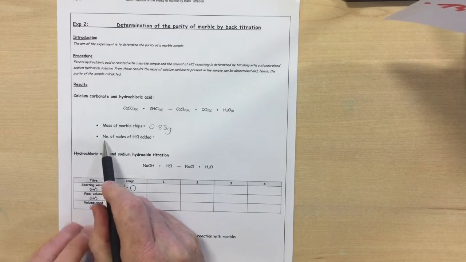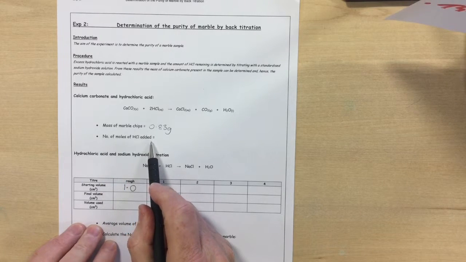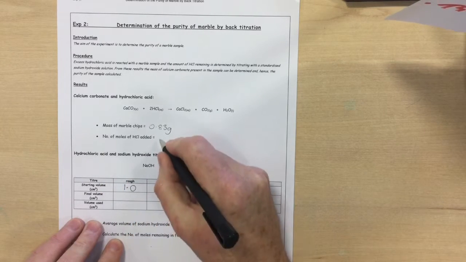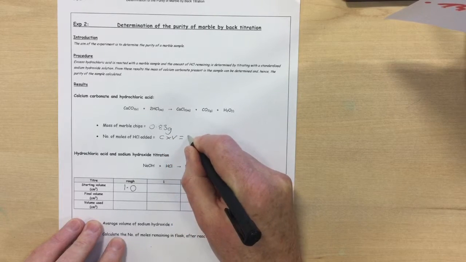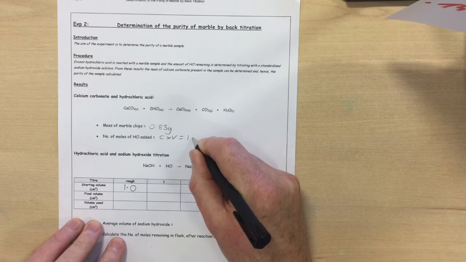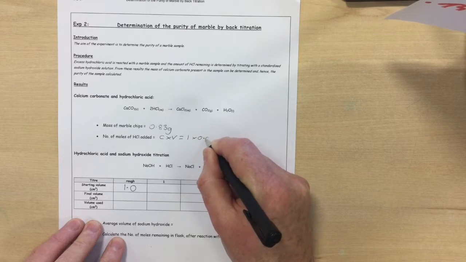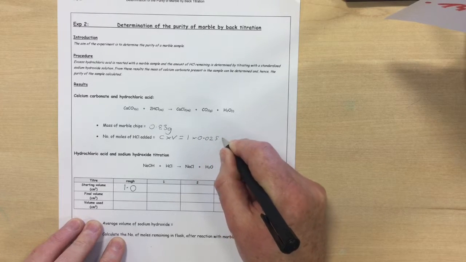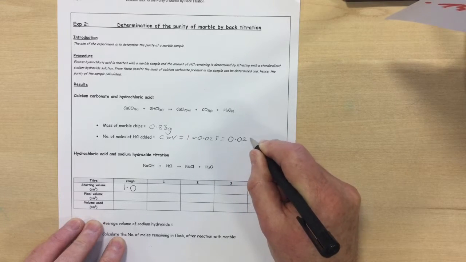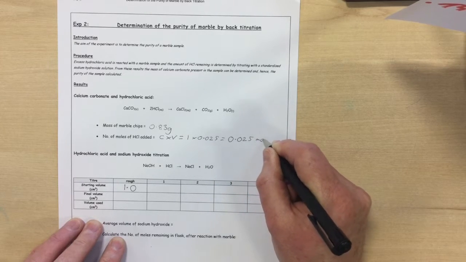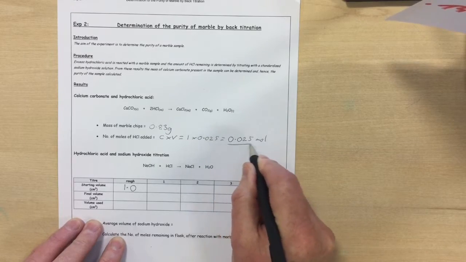We can now work out the number of moles of hydrochloric acid added to the marble chips. So it's just the concentration times the volume. Concentration was 1 mole per litre. The volume was 0.025 litres. So the number of moles of hydrochloric acid we added to the calcium carbonate was 0.025 moles.